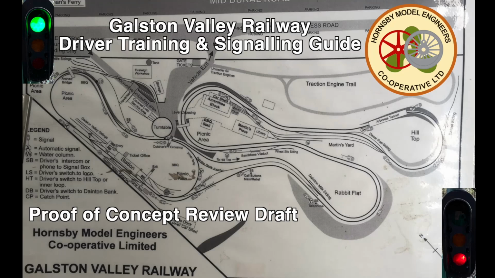This video is a proof of concept demonstration of a possible driver training video for the Galston Railway. It focuses primarily on signal explanations and operational features around the railway. The final version may include additional routes, station roads, sidings, relief lines, and other operational content following review and feedback.